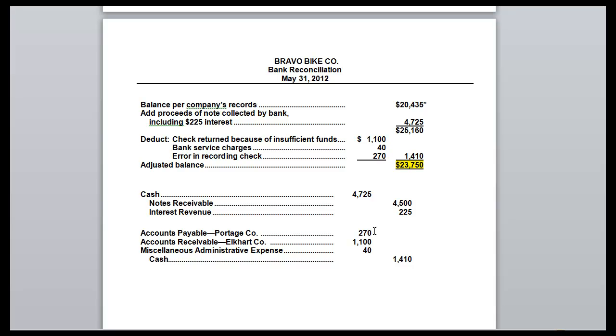When we made this mistake, well, initially we shortchanged our debit to accounts payable by $270. So when we made that mistake, we should have had $270 more worth of debits to accounts payable. We didn't do that correct the first time, so we're fixing it now.